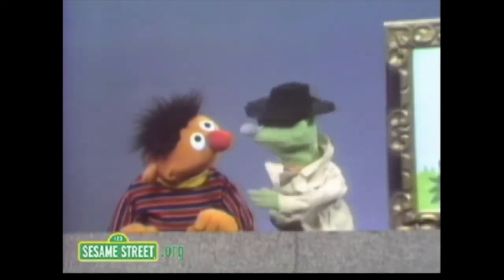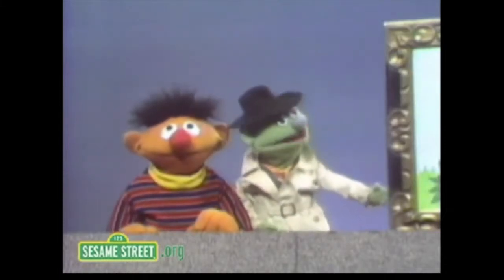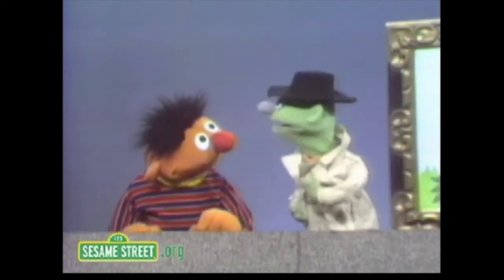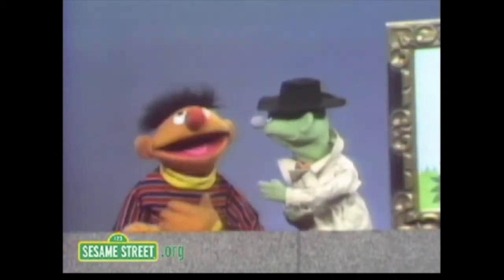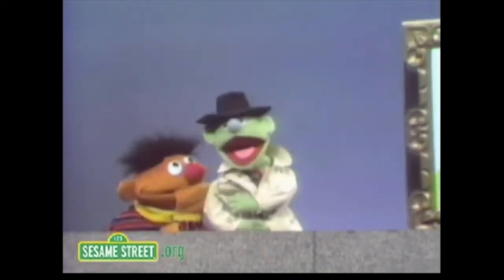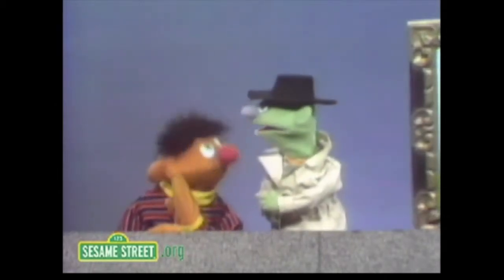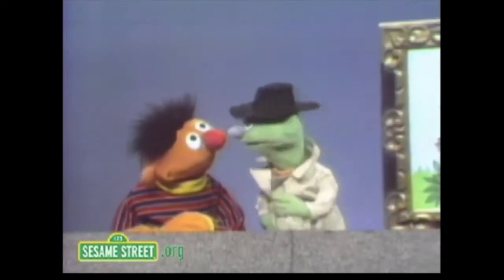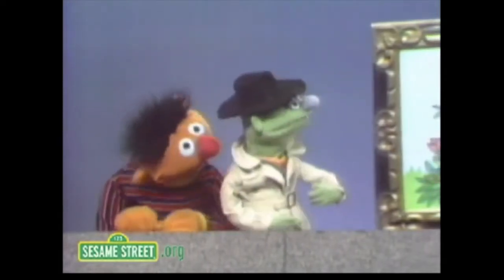If I can show you 4 elephants in this here picture, then will you buy it for 1 nickel? Will I buy it for a nickel? Oh, you bet I will, because there are no elephants in that picture. Okay, step a little closer and I'll show you.